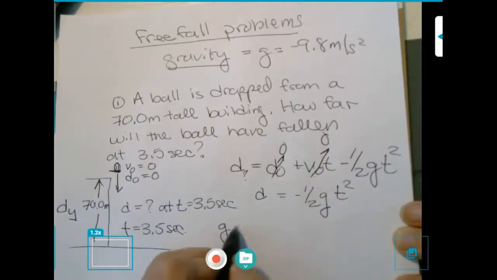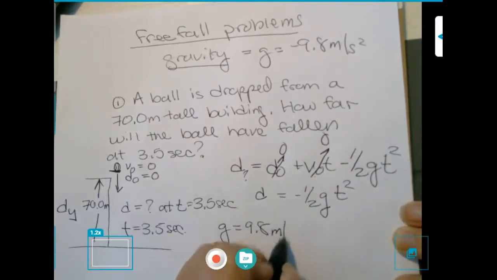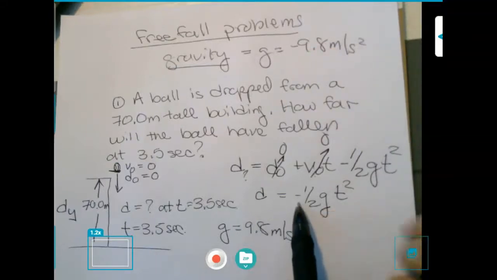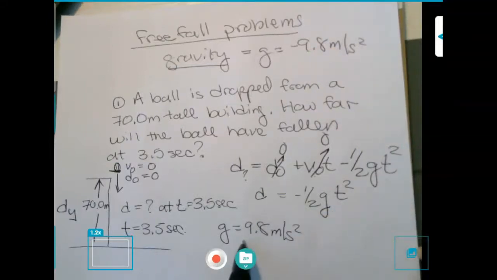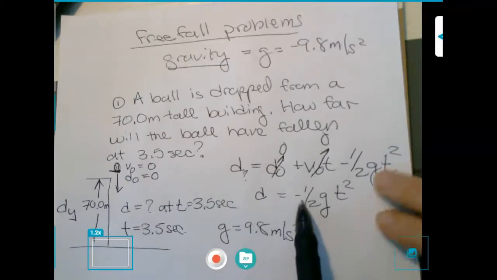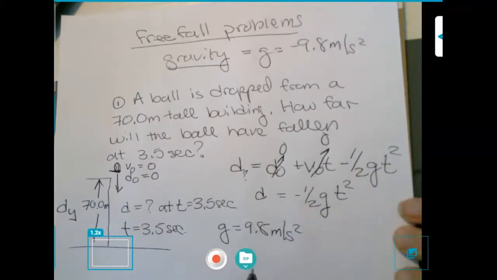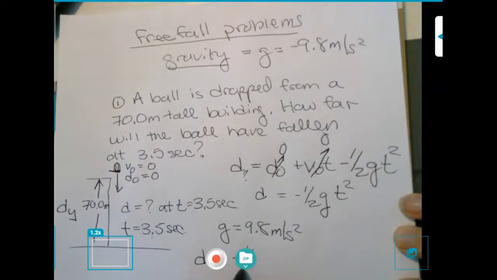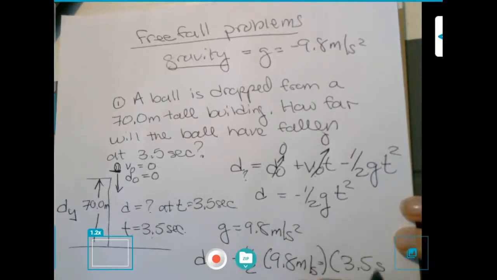And I always know g is 9.8 meters per second squared. Notice I'm leaving g as 9.8. The negative goes with the equation. Don't worry about putting negatives in your g's. When you do it this way, the negative is already in the equation. And so now I can say when t is 3.5, d is going to be minus 1/2 times 9.8 meters per second squared, and then the t is 3.5 seconds, and we're squaring that.